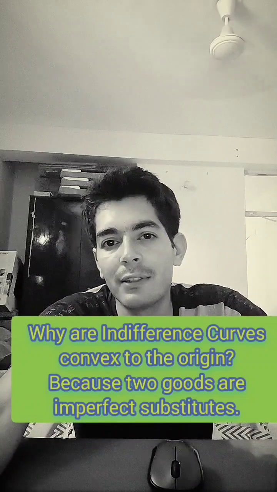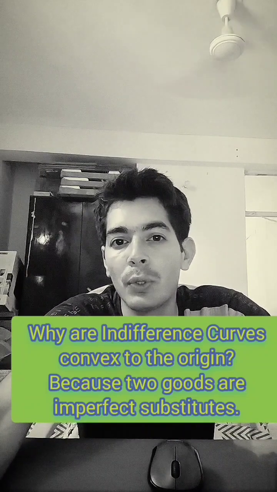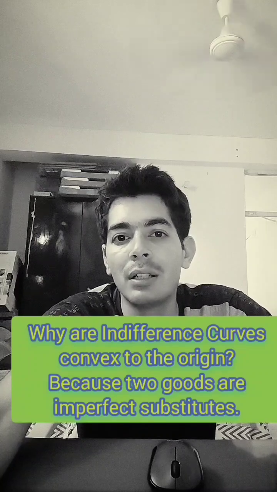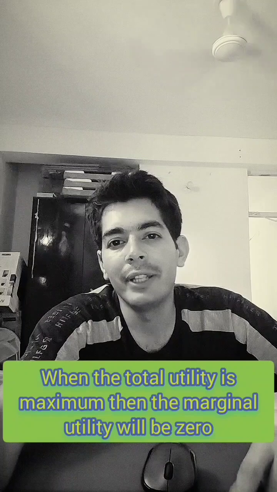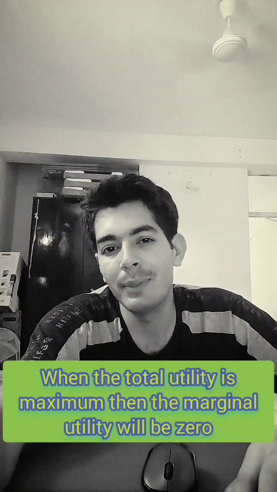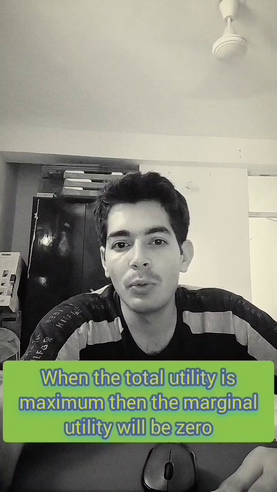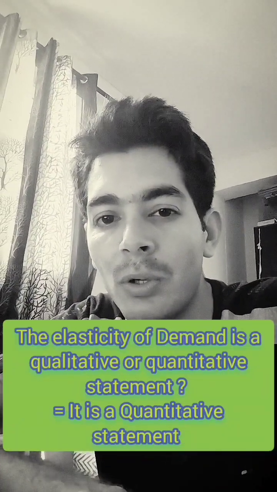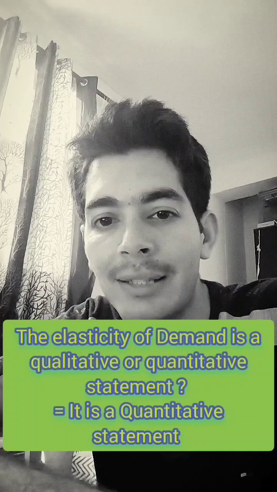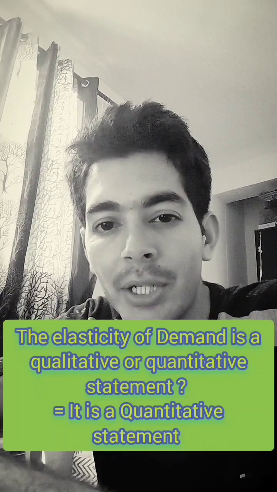Why are indifference curves convex to origin? So the reason is because two goods are imperfect substitutes. When the total utility is maximum, then the marginal utility will be 0. Elasticity of demand is qualitative statement or quantitative statement? So answer will be the elasticity of demand is quantitative statement.